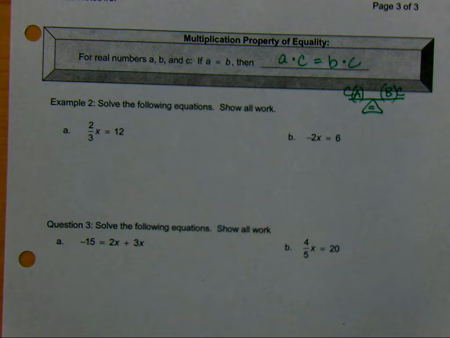And there's actually websites you could go on and maybe look up solving equations, balance beam. And it's kind of fun actually. I can't really show it right here, but you can simulate solving equations by putting little blocks and things on there and moving them around so that you're showing that you're always doing the same thing to both sides.